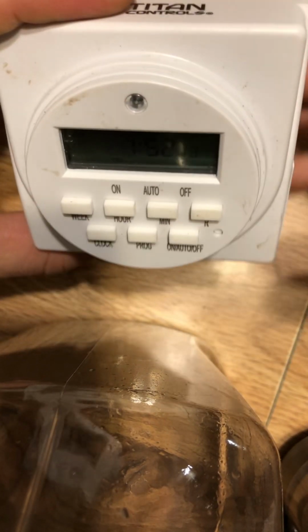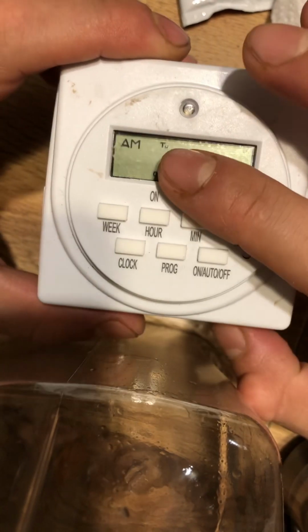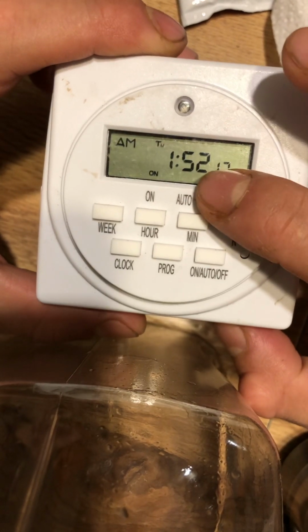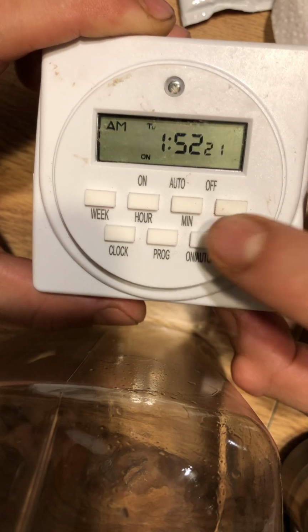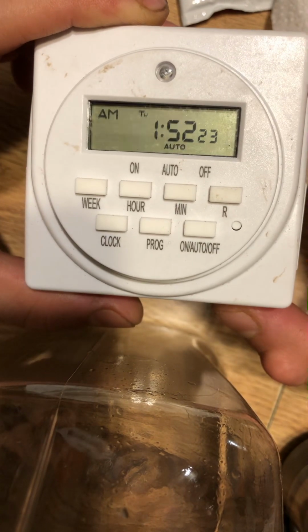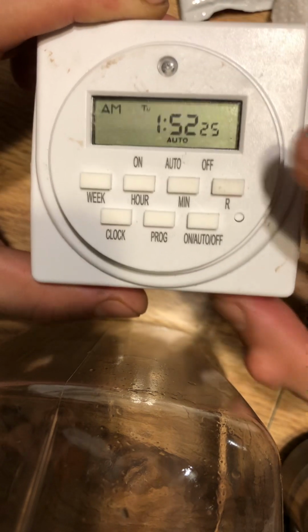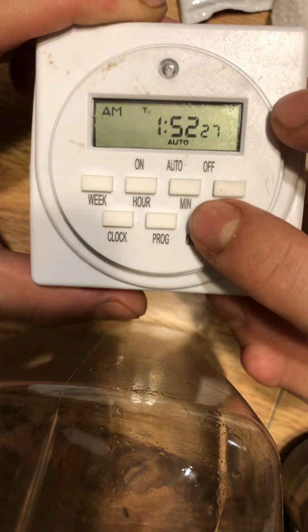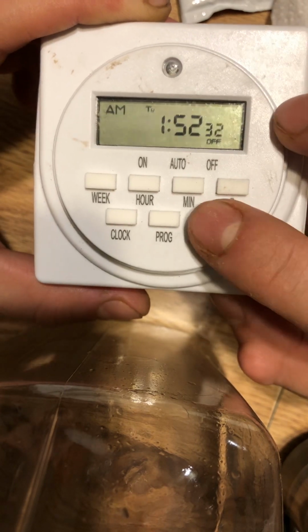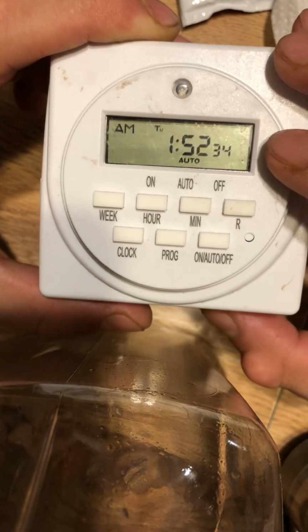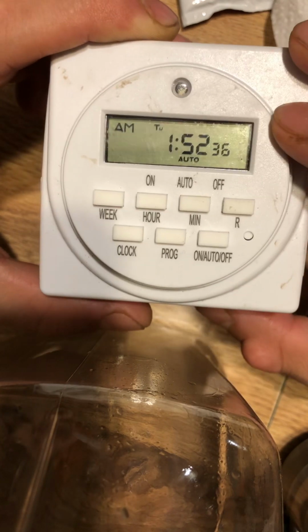I plug this into the wall, and if I want this to be on right now, I'm gonna have it on. And then after I have it on, I'm gonna re-click it and go to auto. If I want it to be off, then I will have it at off. I'll plug it into the wall, I'll put it on off, and then I'll put it on auto, and then it will turn on at the time that you programmed it to turn on.